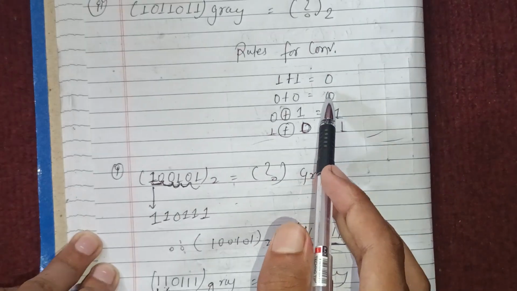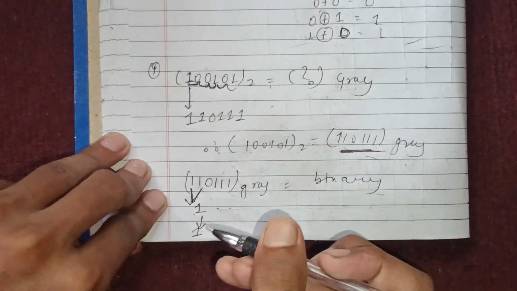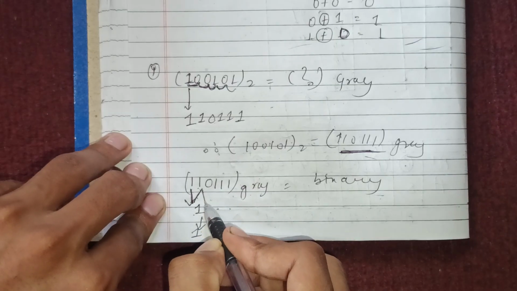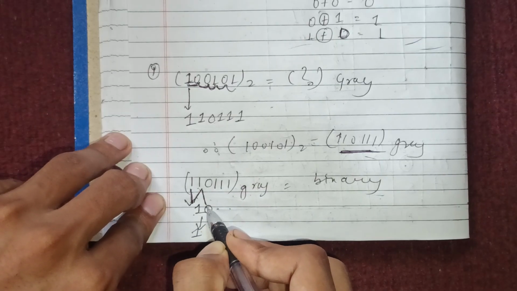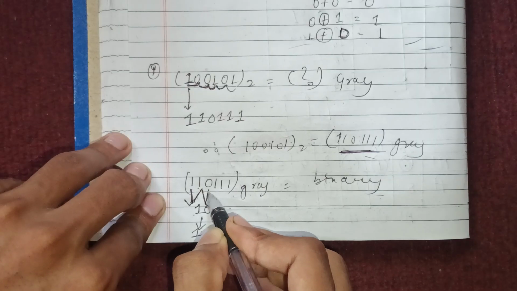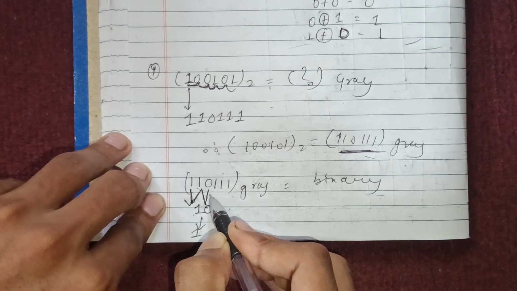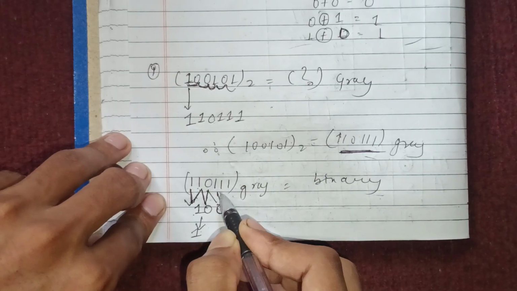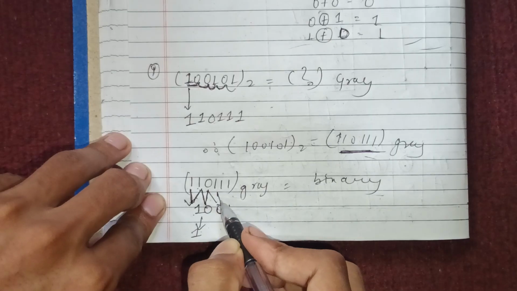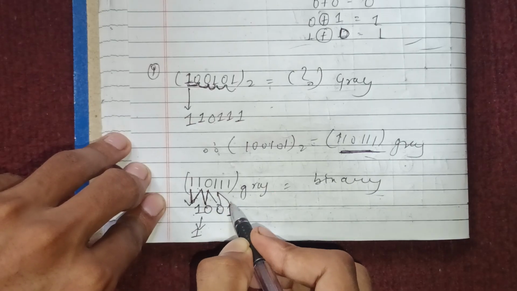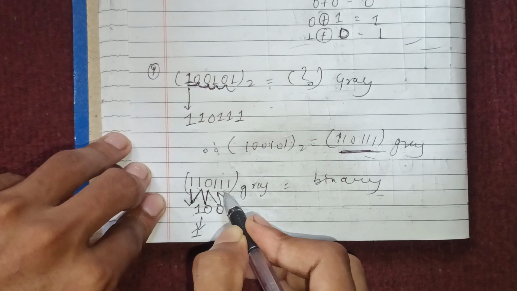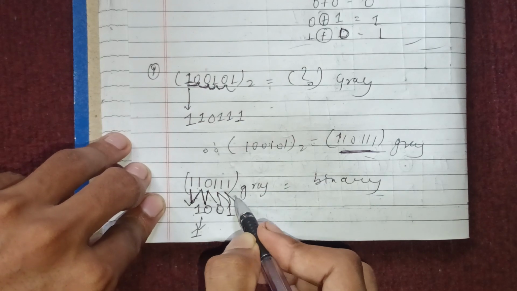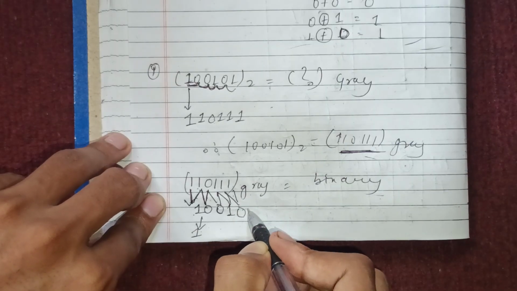Now compare 1 with 1, same number, so we get 0. Now finally 0 and 1, we get the answer 1.